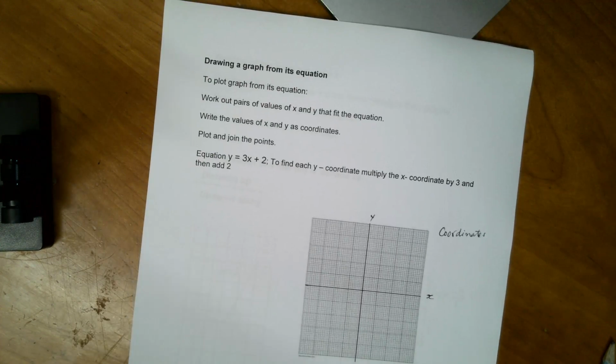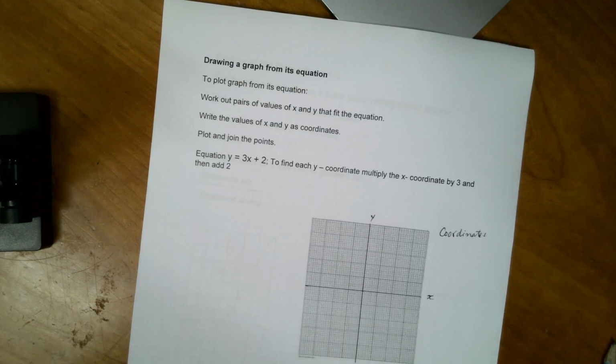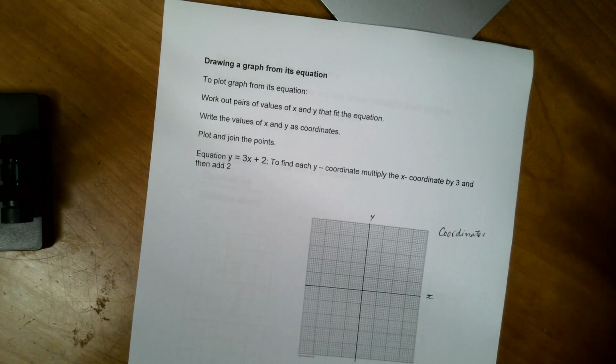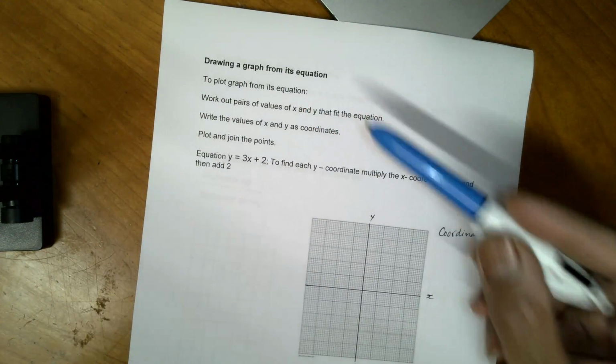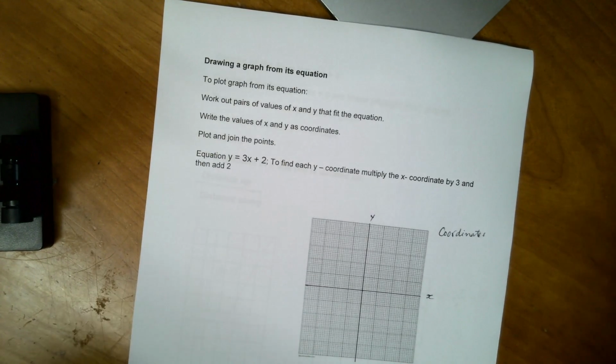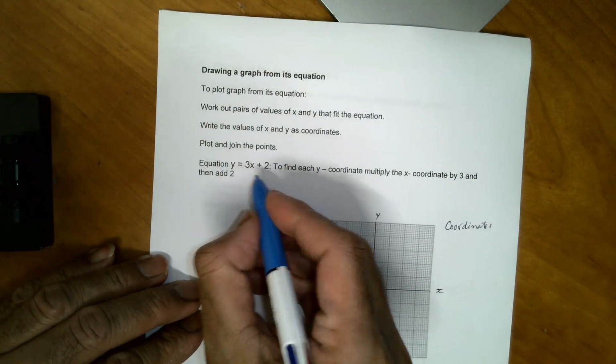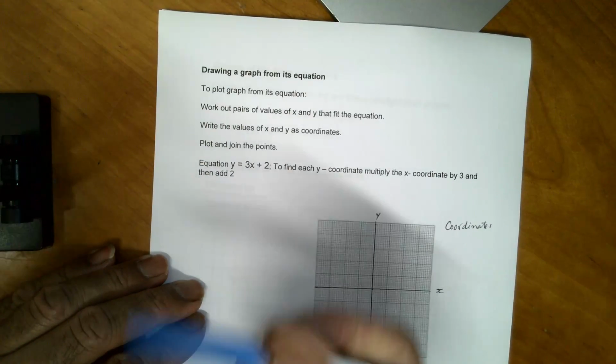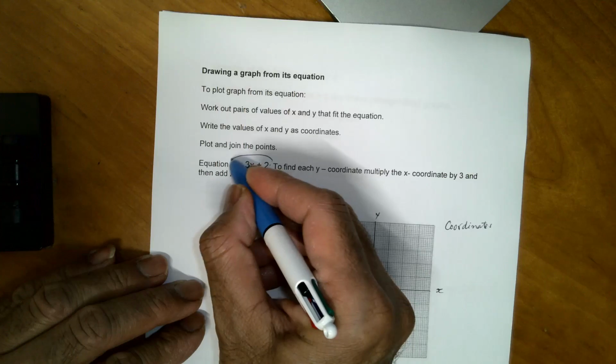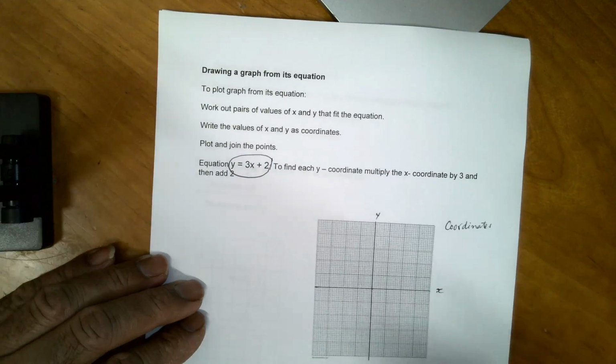Now, in this graph, we will draw a graph from its equation. So what does that exactly mean? Here, the equation is given to you, which is y equal to 3x plus 2.